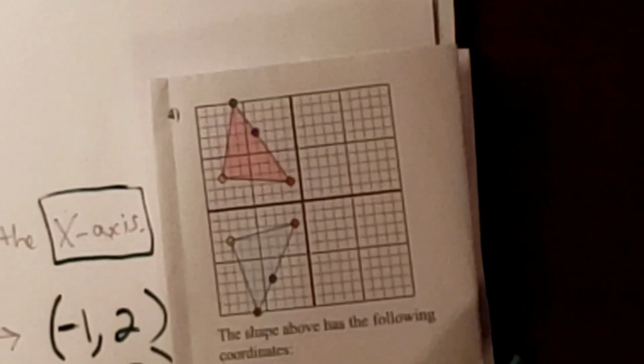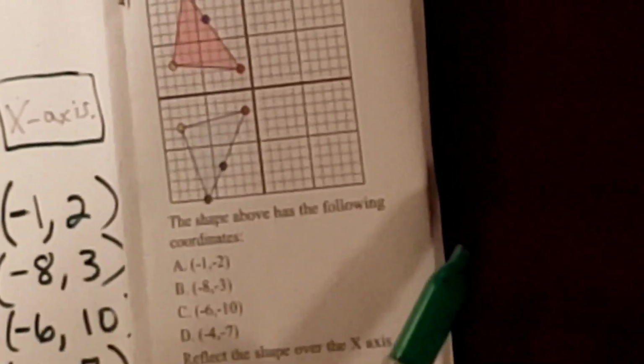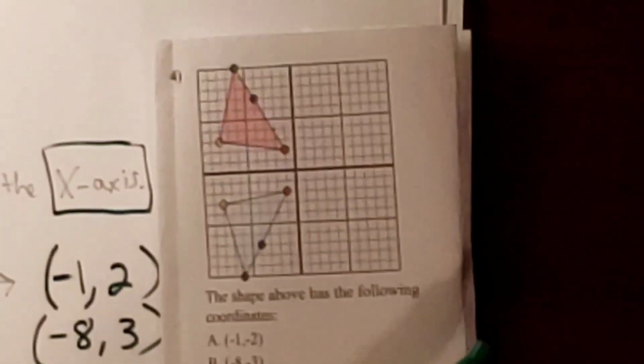Hope this helps, and you have a great weekend. We'll start a new type of transformation on Monday, and that one will be the hardest. This is only 2 rules today on reflection. On Monday, rotations, you gotta know 6 different rules, but all you gotta do is just follow the rules. Have a good weekend.